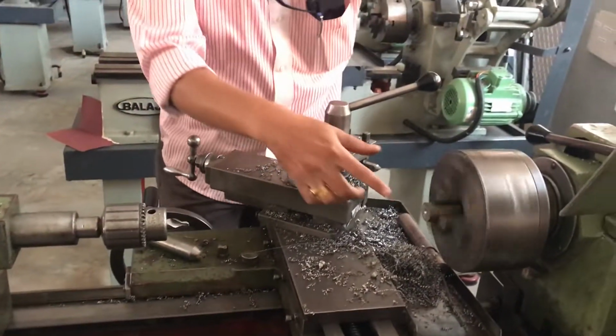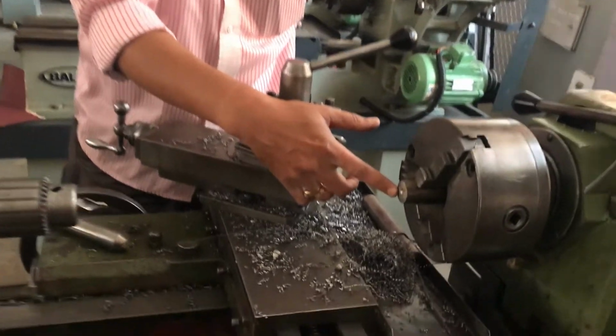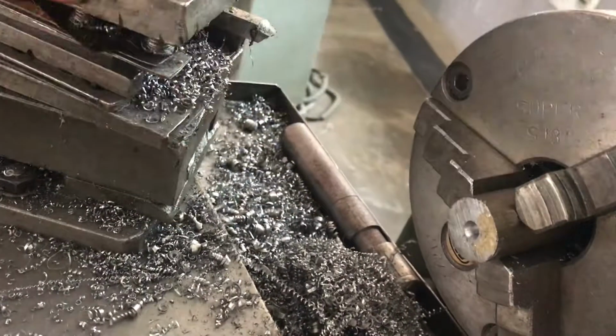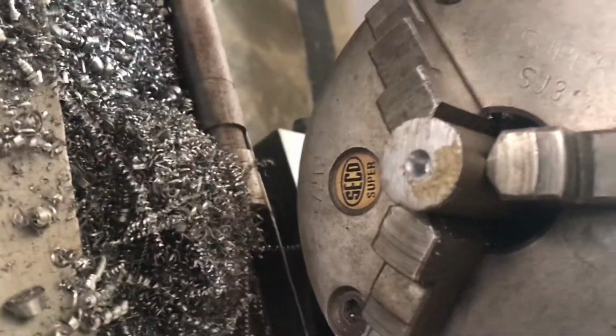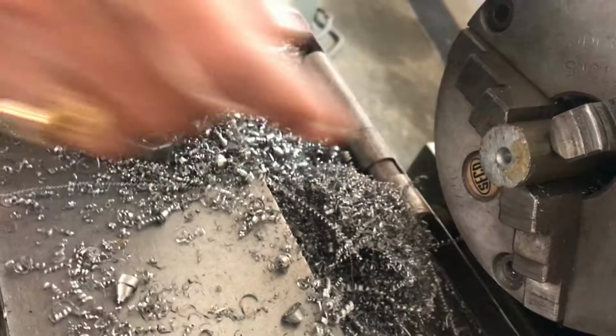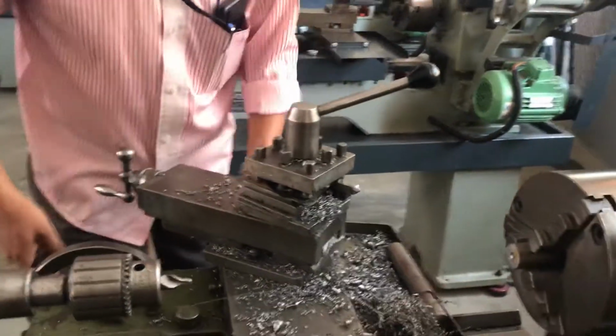So this is called the centering operation. Okay, and next, this is called the centering operation. So here you have to fix the dead center. And next operation is facing.